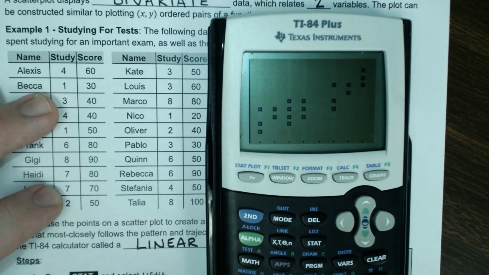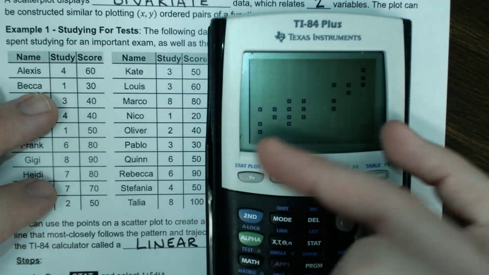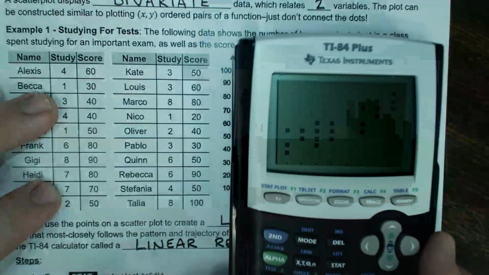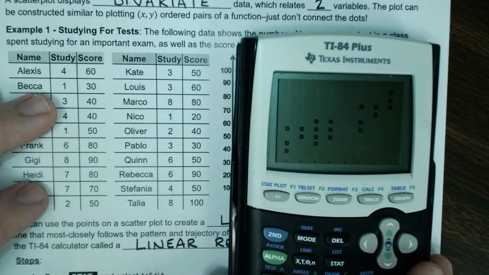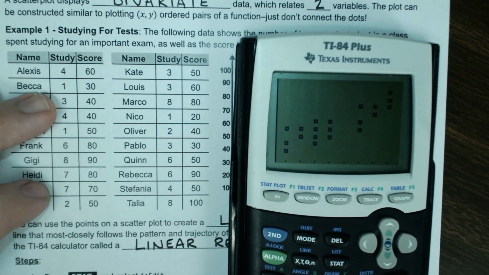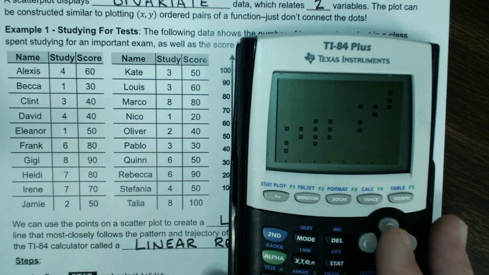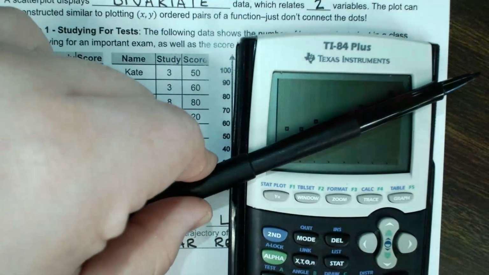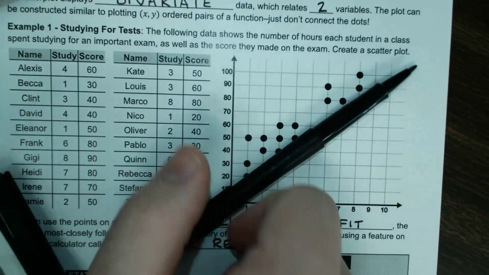So you don't need to do this with your calculator, but I do see that now I've typed in all of these points, and it matches up with what I've got printed on the paper. Again, you don't need to actually have this on your screen. So what I'm going to do now is try to find the equation of a line that kind of follows those points as best as I can. So it looks something like this.